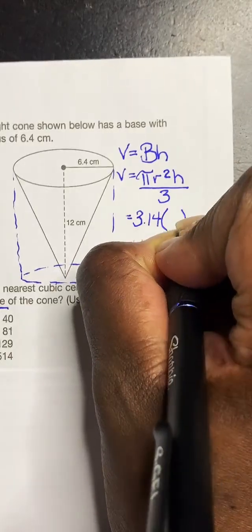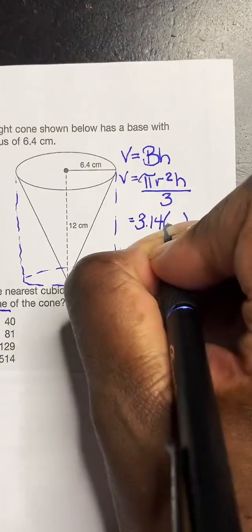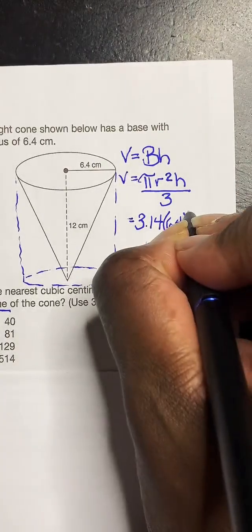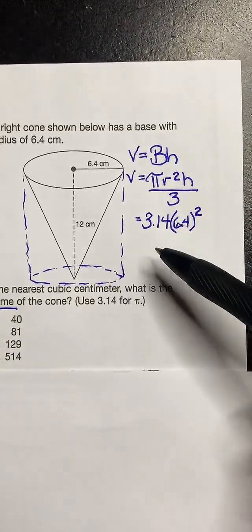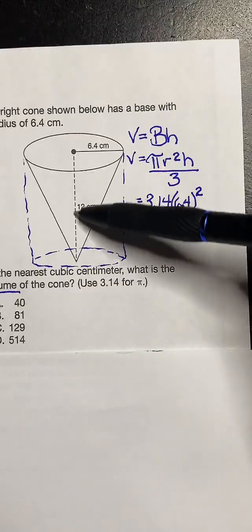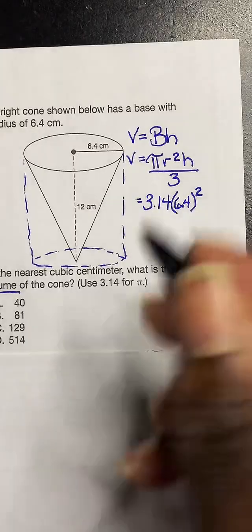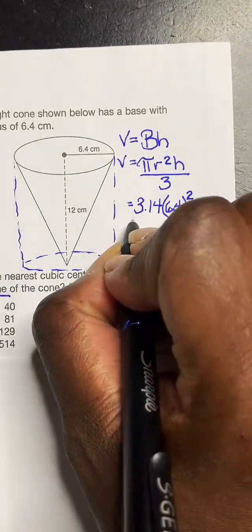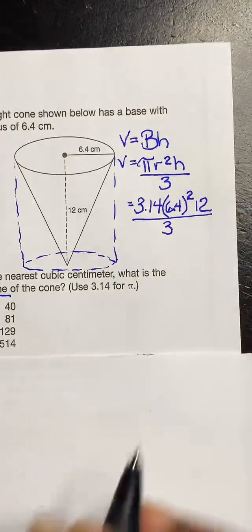They told us what our radius is, and our radius is 6.4. And they want us to square that. And they're giving us the height, and that's inside of our figure, which is 12. And all of that is being divided by 3.